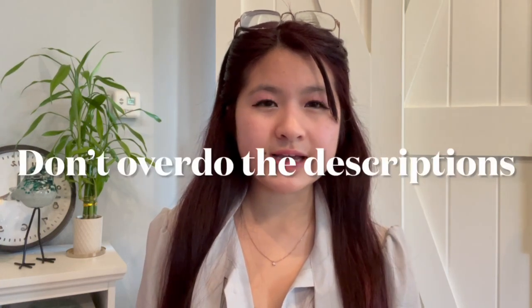This is more of a note as a writer, but in the intro, you don't want to overdo the descriptions. You definitely want to have enough descriptions so that you're establishing the scene and providing enough scene building, but you don't want to have so many descriptions that it becomes overbearing or unrealistic, or that it starts to sound like a Wattpad story.